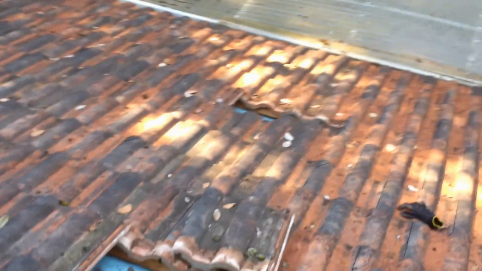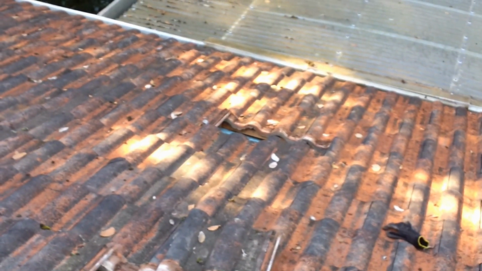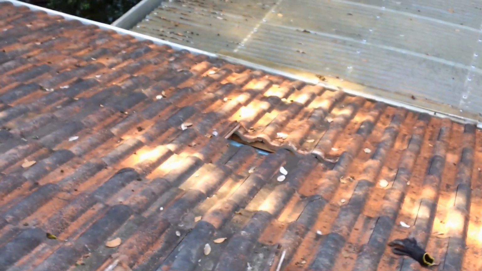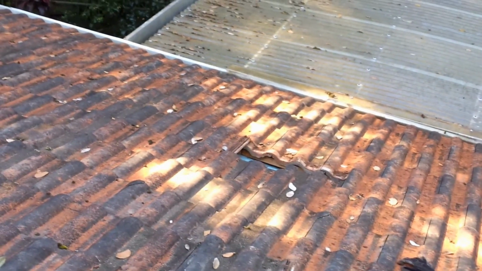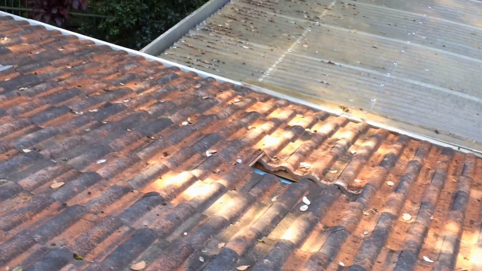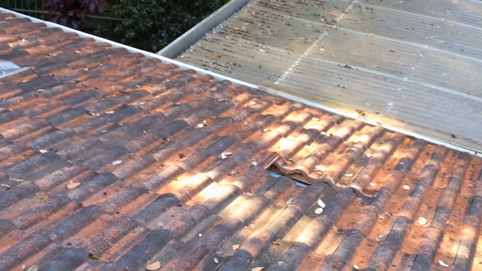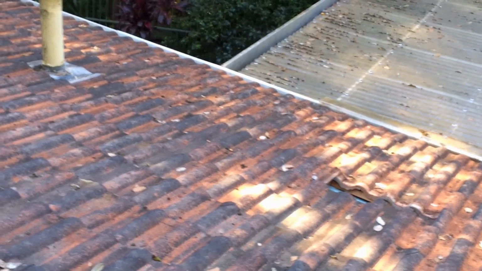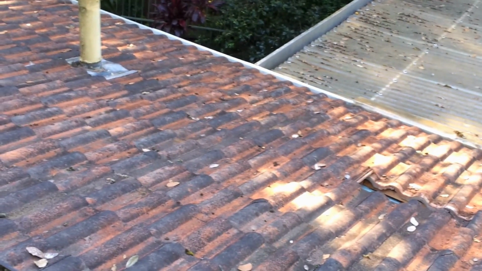and following the roof down, and I think that's what's causing the leak. So hopefully that's the reason why the roof is leaking in this area, and we can do a repair, and that the hot water system doesn't have to be taken away to fix the leak.